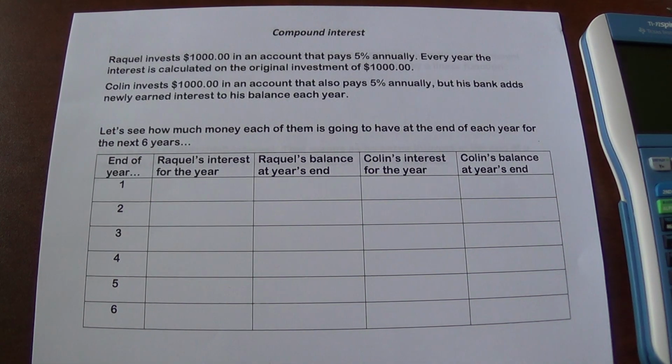Hi, today we're going to talk about calculating compound interest and what it is. You need to get a calculator. I'm going to be using a TI-84 graphing calculator, but you can use any calculator, preferably the one that can do multiple operations at once.